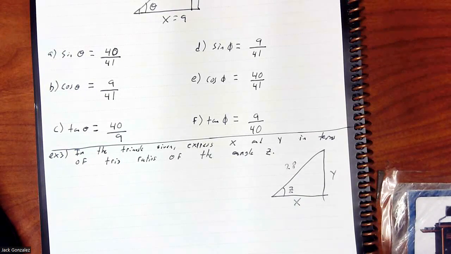Okay. So they want us to take the x and y and represent them using the definitions of cosine, sine, whatever. All right. So basically choose a trig function and then solve for x.